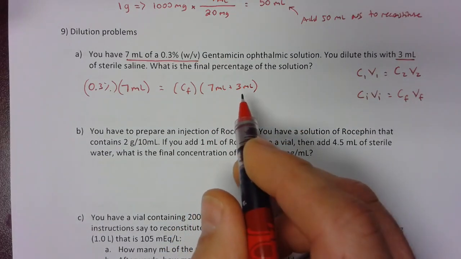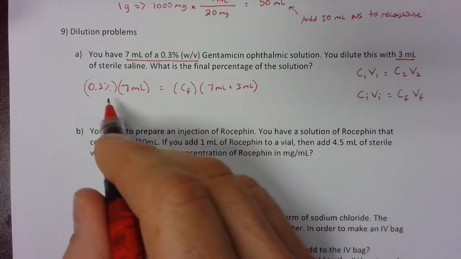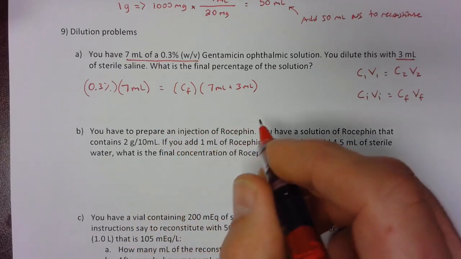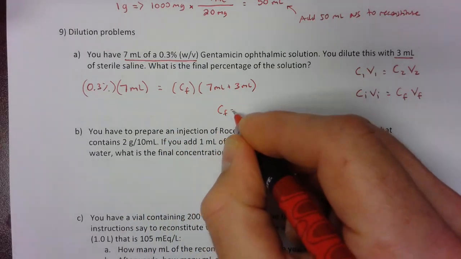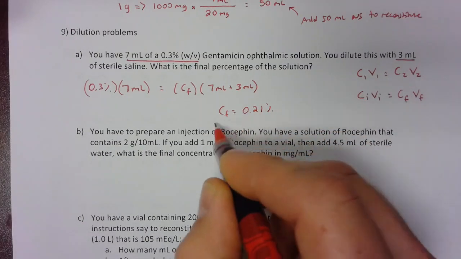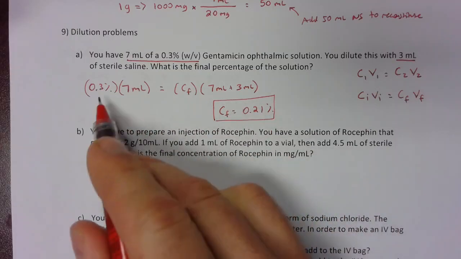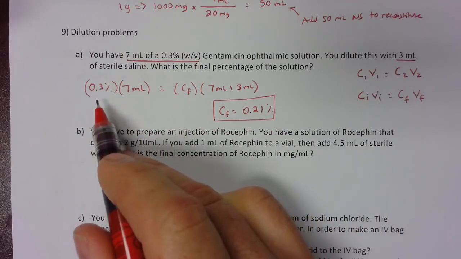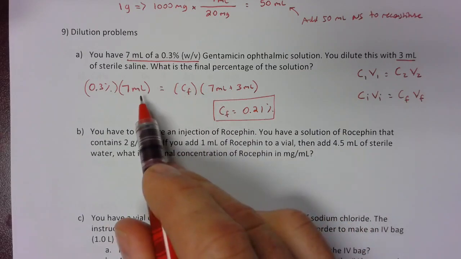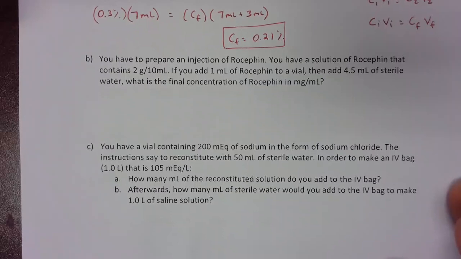Okay, and when I do this math, I take 0.3 times 7, divide by 10, and I get my final concentration to be 0.21%. The final concentration should always be less than the initial, and the final volume should always be more than the initial. Okay.